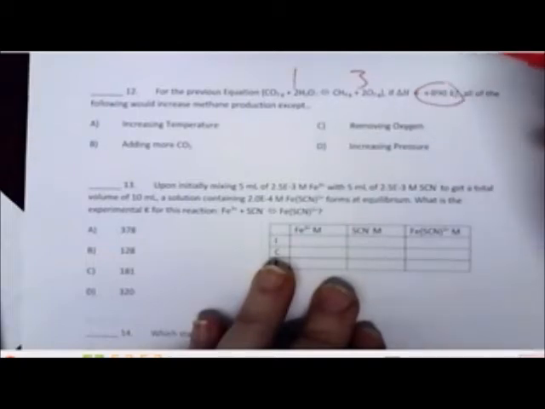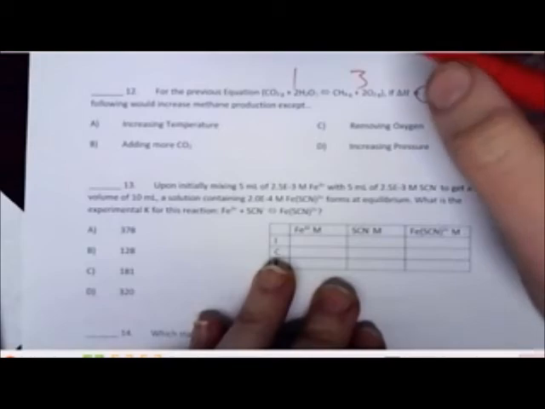Last page real quick. For the previous equation, if this is endothermic, all of the following would increase the amount of methane produced, except: you increase the temperature, you're adding a reactant, so it makes more product. Removing oxygen, you remove a product, it's going to shift to the right.